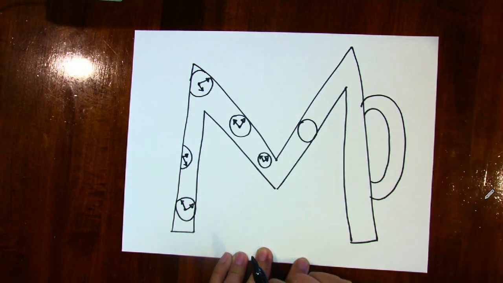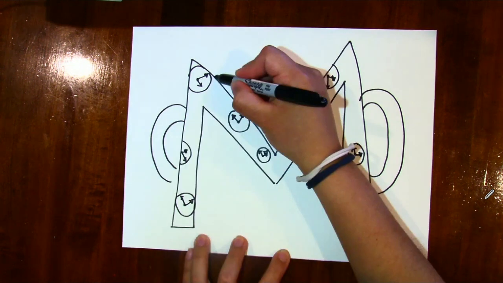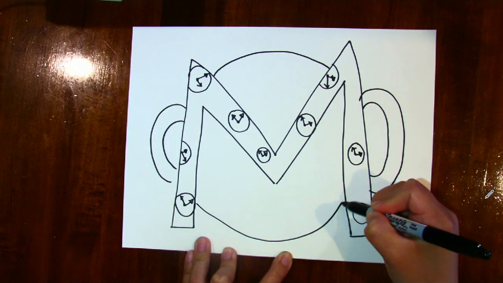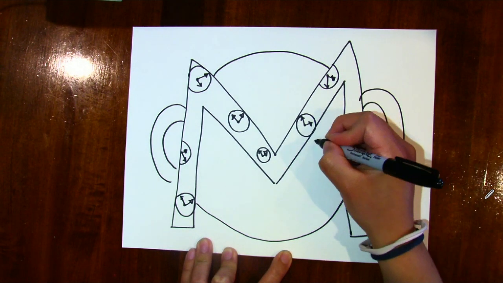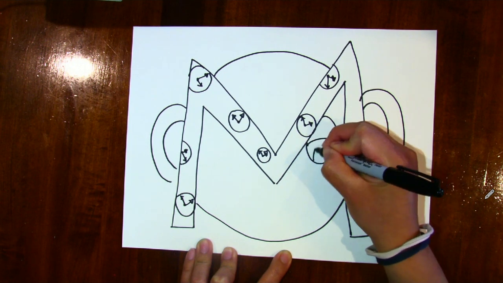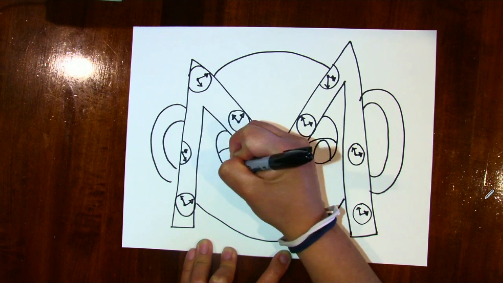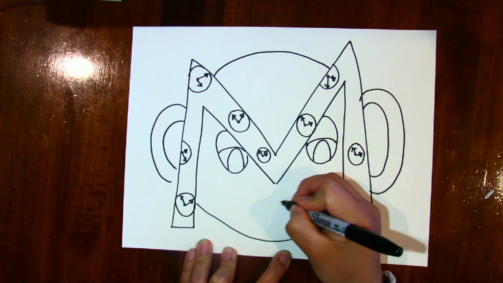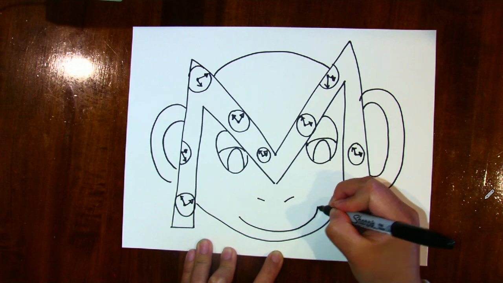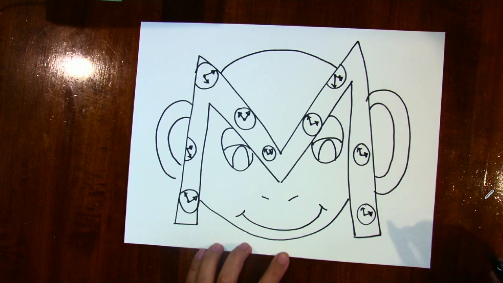Or I could turn it into a monkey, and if I do another one over here, add a little bit of this and this. And maybe it's just the letter M with a monkey eye right over here. And then another monkey eye right over here. And my monkey's very, very happy. And I can add more details as I go along.